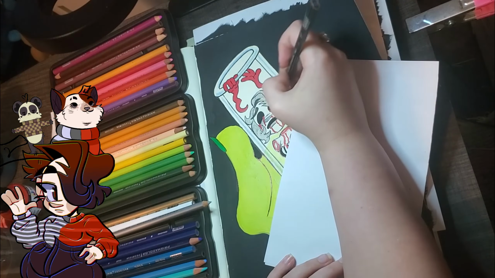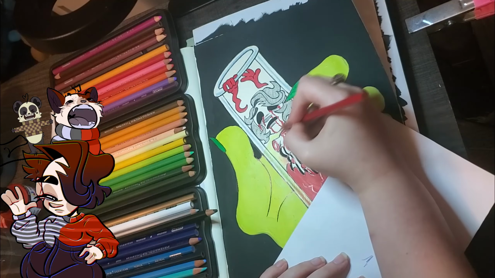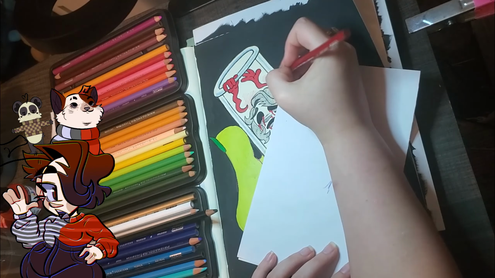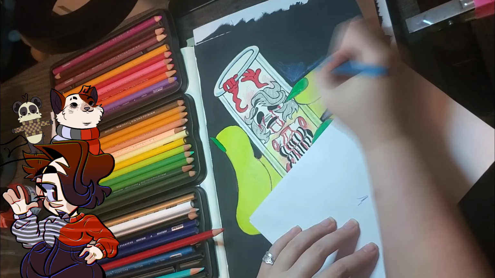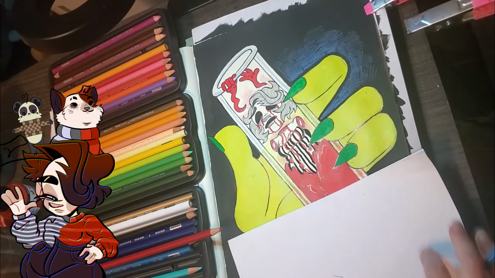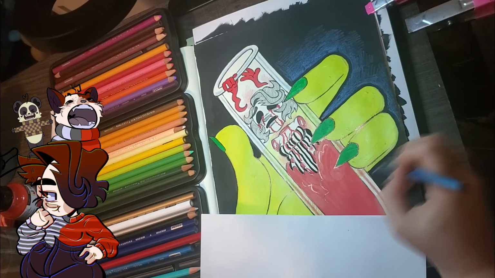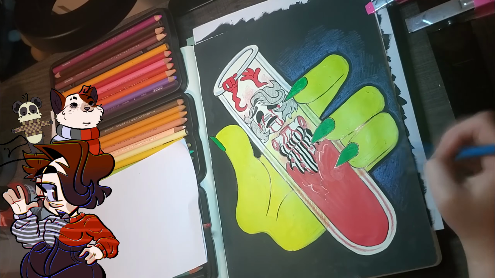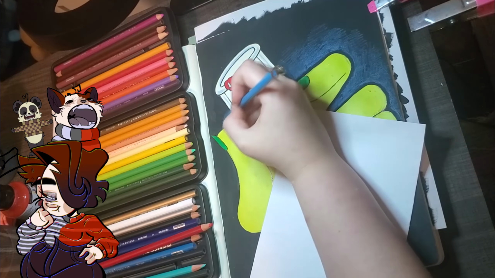Actually, the shading process is probably the fastest, especially for this drawing, because there's not a lot to shade in when you think about it. The most to shade in is the hand, but I'm going to do that in big chunks one at a time. So it's going to be really fast, all things considered.